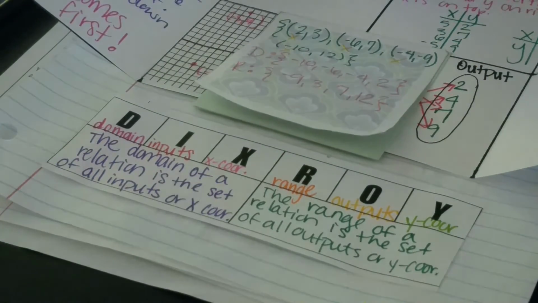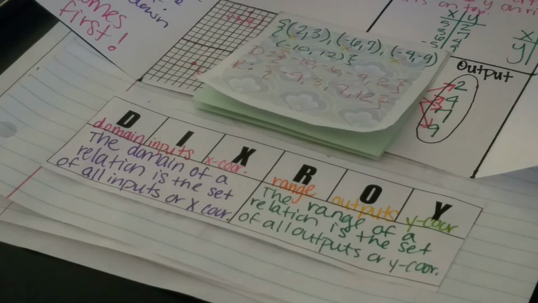Does everybody's look like mine? That's all you have to do. And that's it for relations. When do we do that? If I say list the domain and range. Okay.